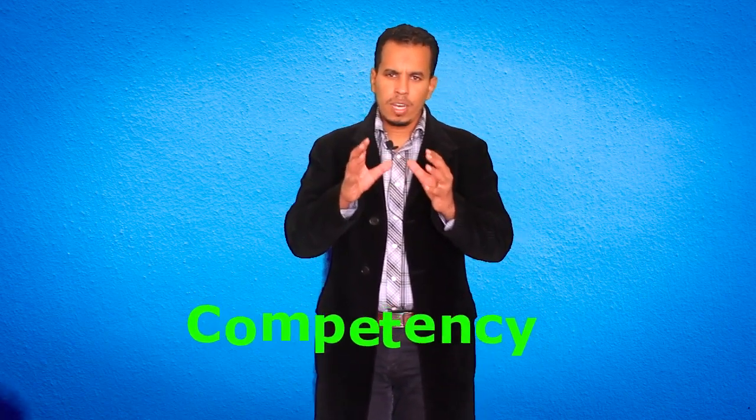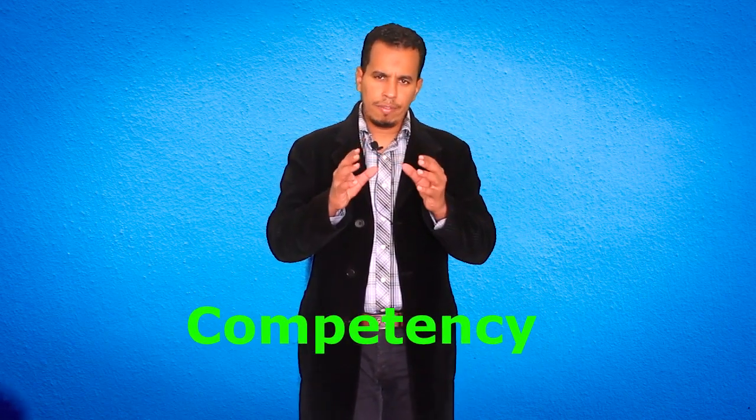So you have got to have a certain level of competency in order to understand and perceive those words correctly, to know that this word is used in this way, this word is formal, and this word is informal. So that's it about perception of vocabulary.